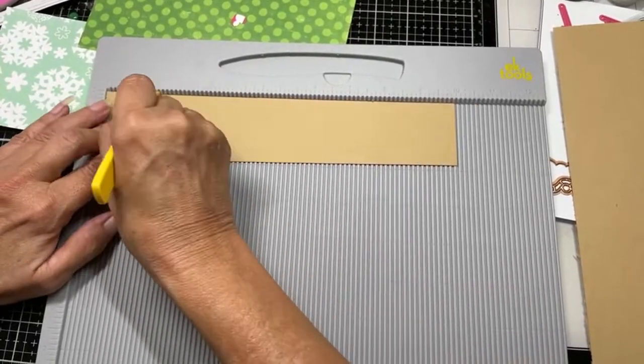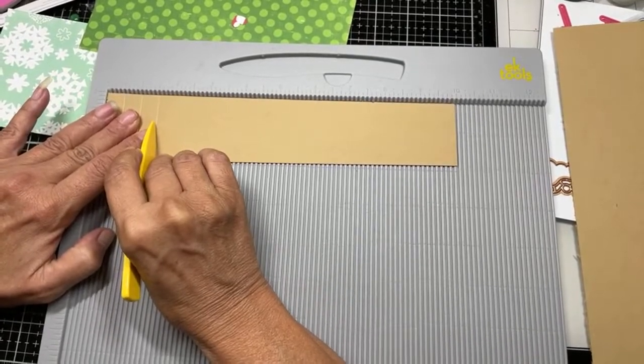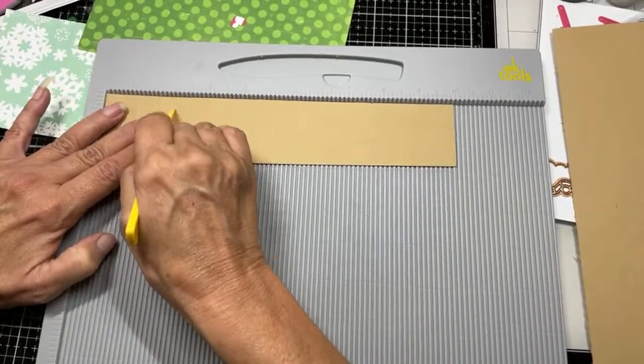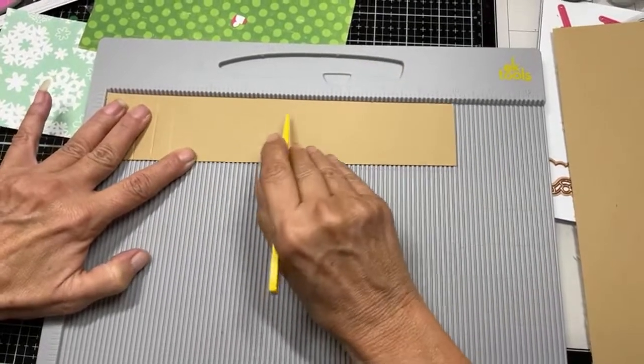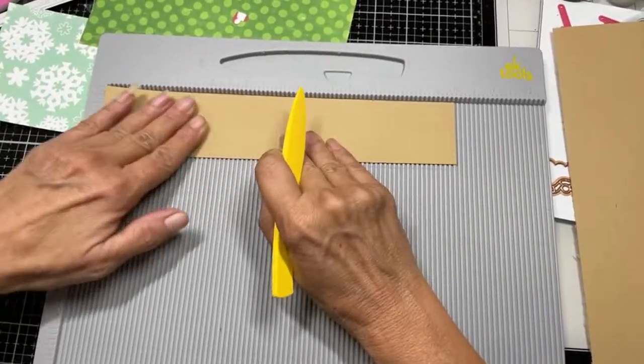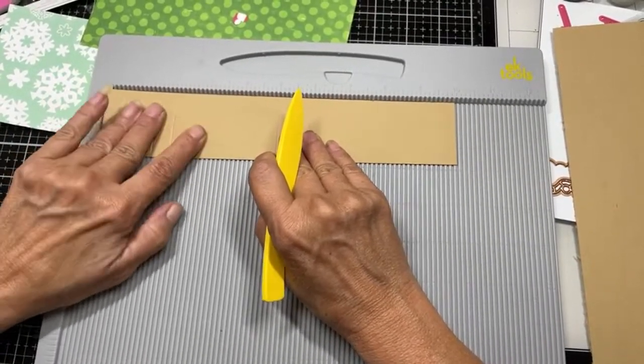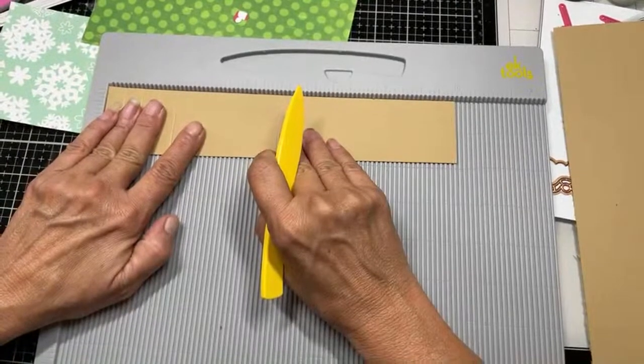And I'm going to score it at 1.5. Then I'm going to score it at 2. And I'm going to come over here and score it at 5. That's too many, too close, unless I want that many pages.